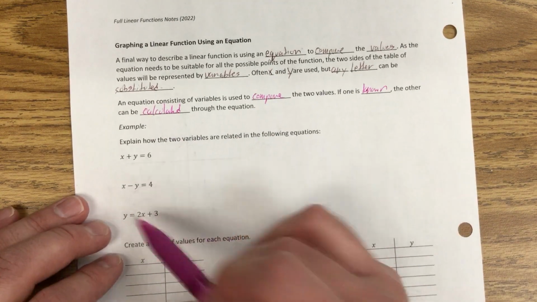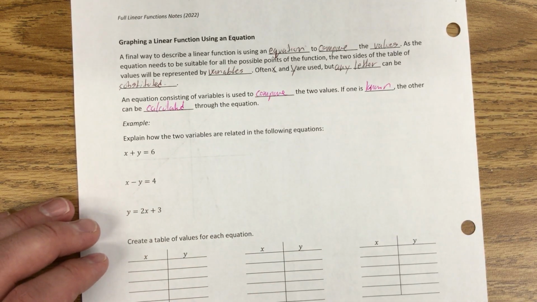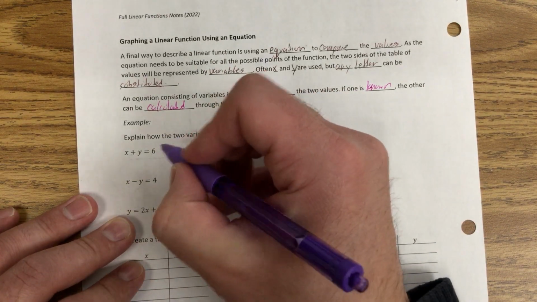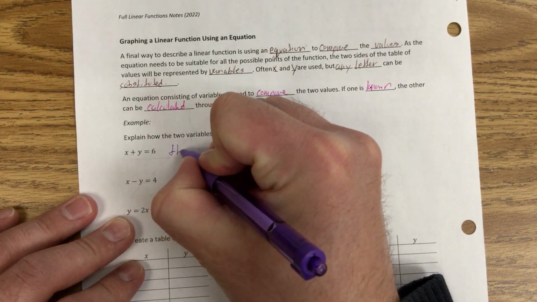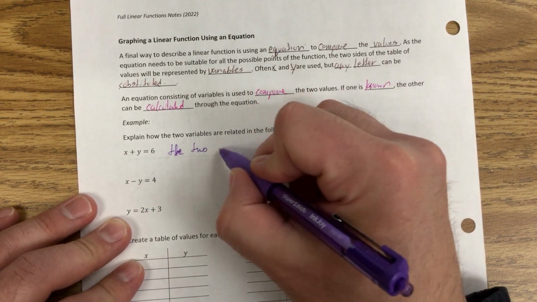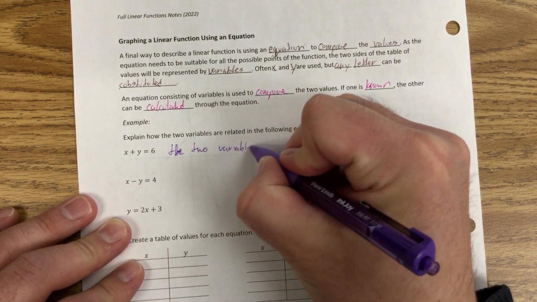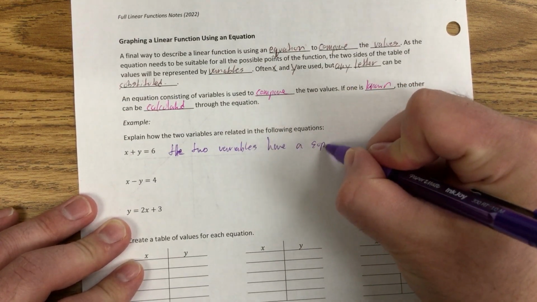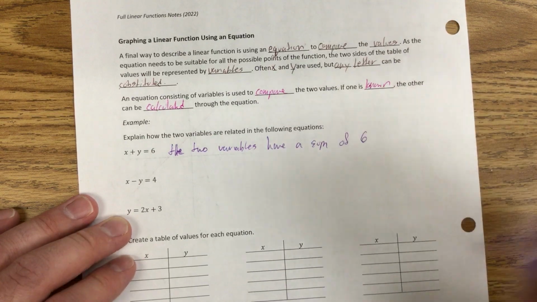What is the relationship that we have? So let's explain how these two variables are going to be related. We have a couple of equations here. We have x plus y equals 6. That means that the two variables have a sum of 6. They add up to 6.